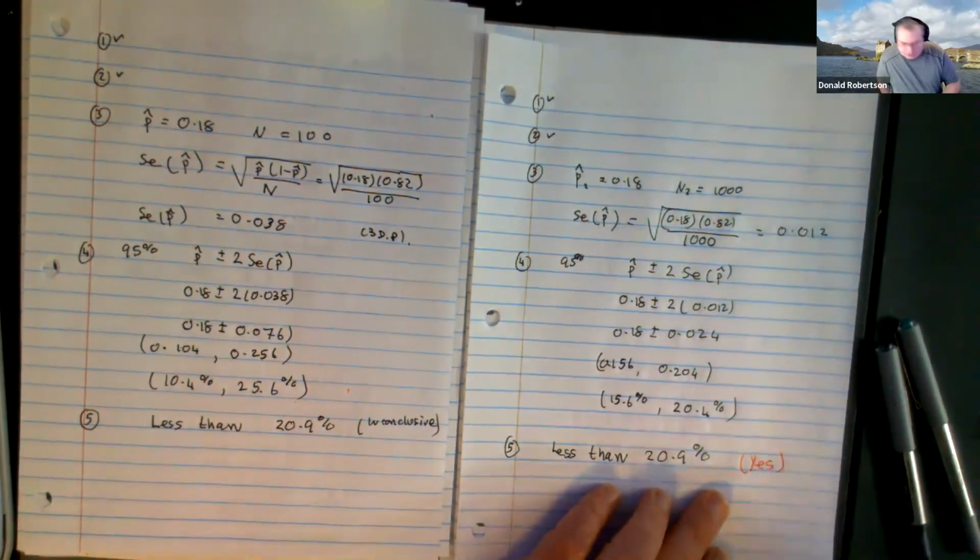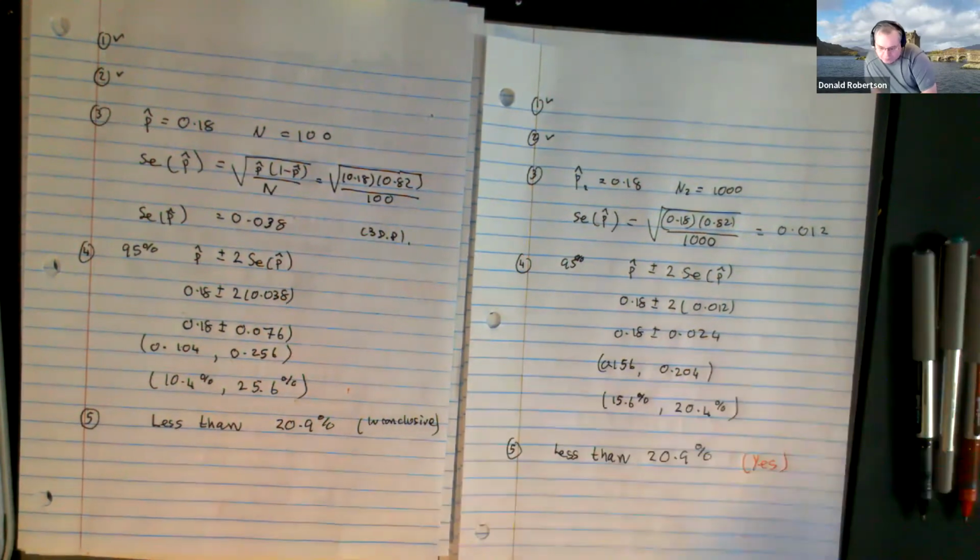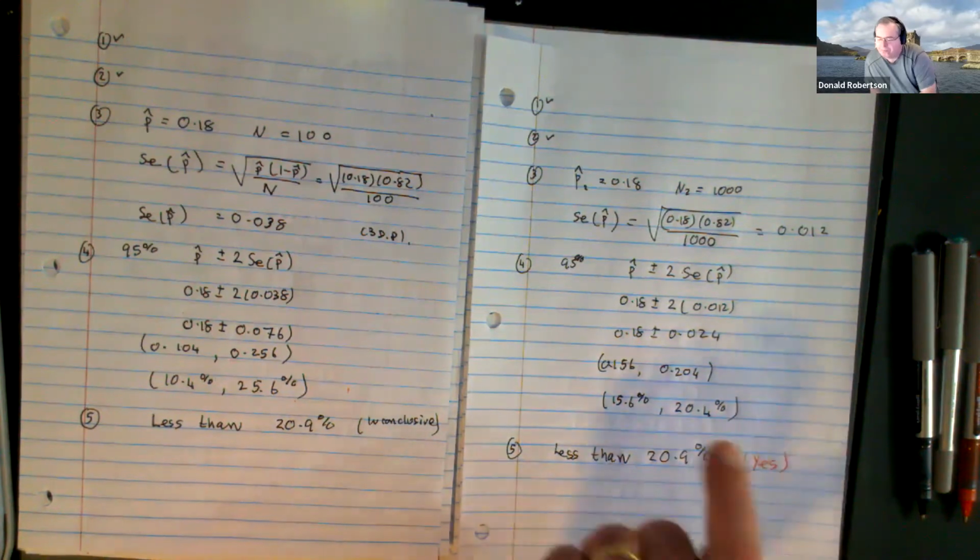Now, do you notice in my story, the only difference was sample size, wasn't it? I kept all the other numbers the same, right? P hat was the same in both cases. So the moral of that story is you should always make your sample as large as you can afford. Right? If you've got unlimited money, make your sample huge. Because if you do, you get really, really good results. And then you could publish that.